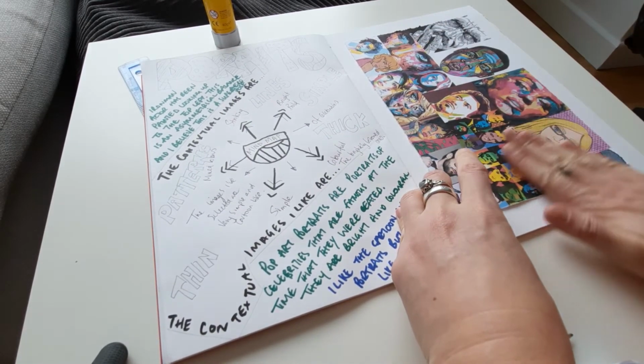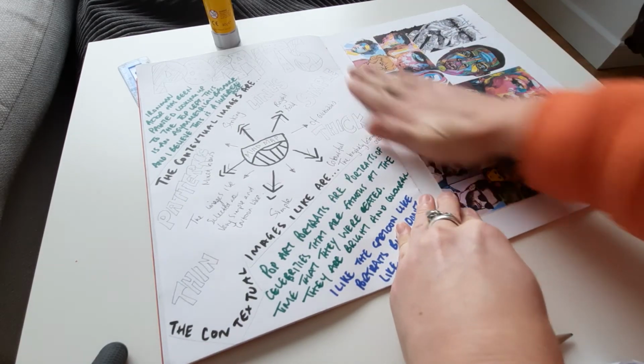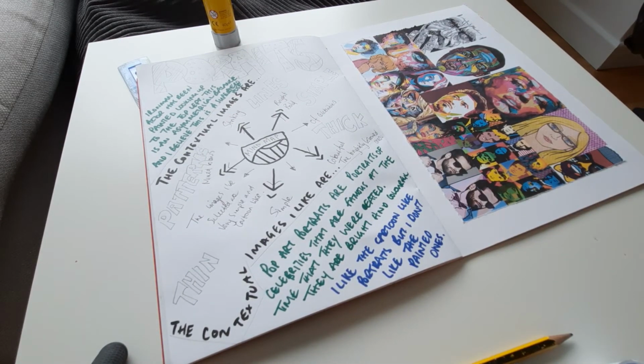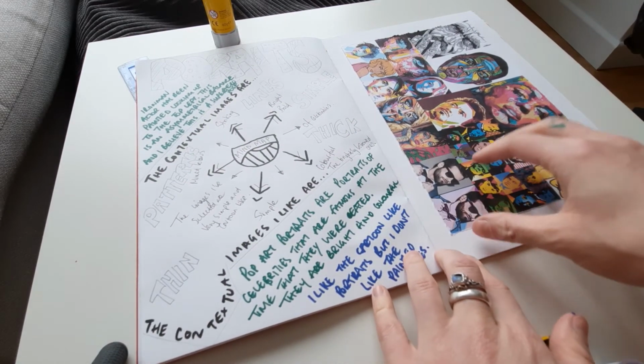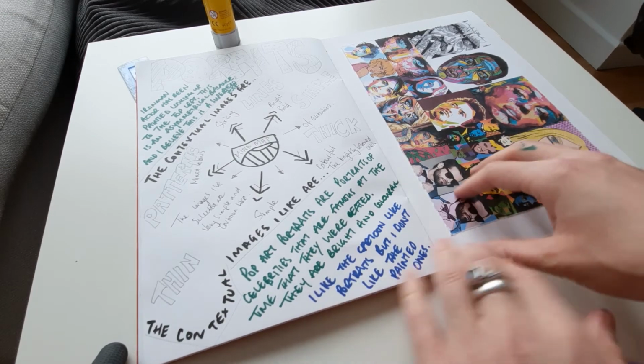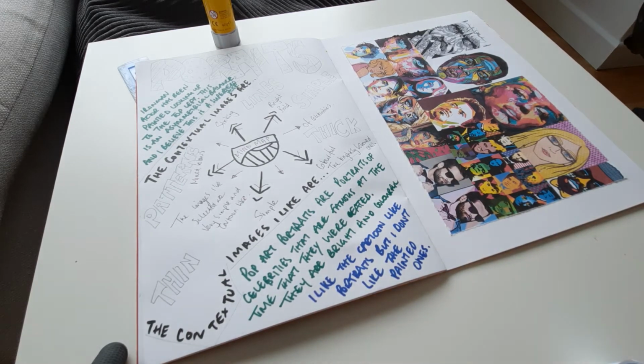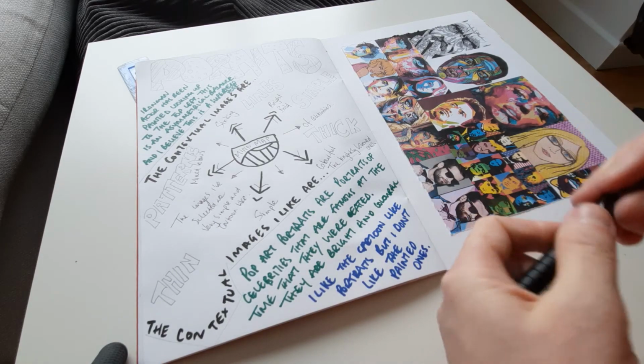Now, again, I'm looking for speed. I've not put a background on here. I think it is quite important that you do put a background on, because, as I keep on saying, your pages have got to look like the actual style that you're working with.